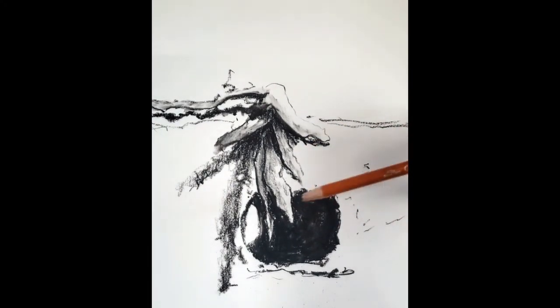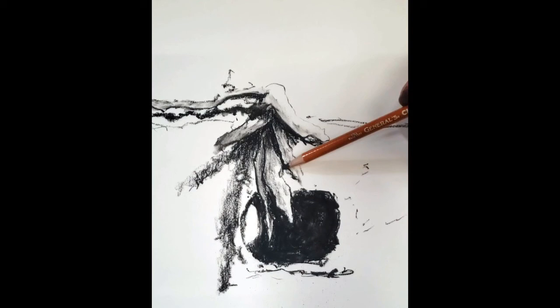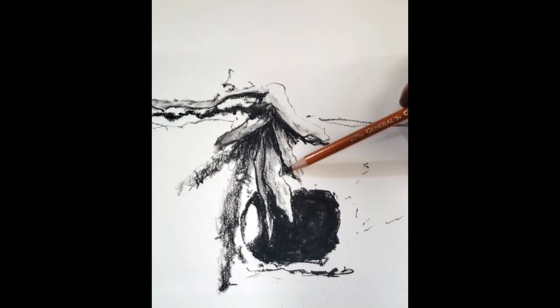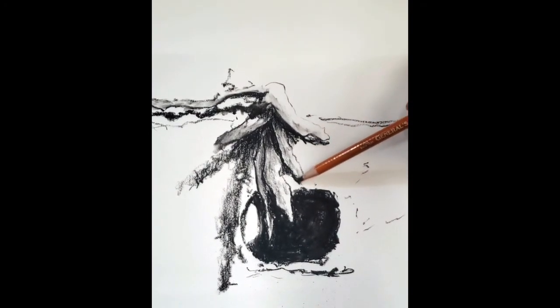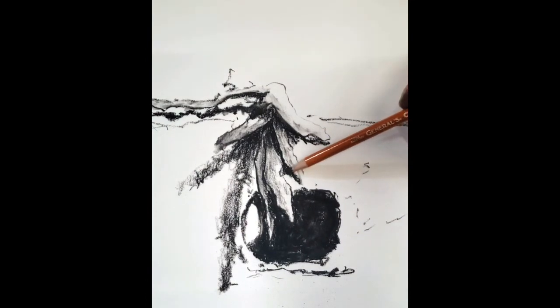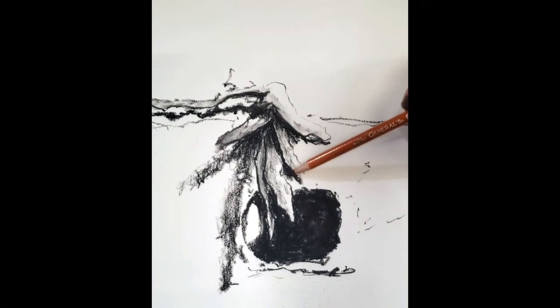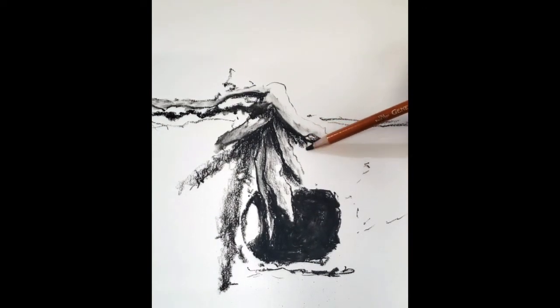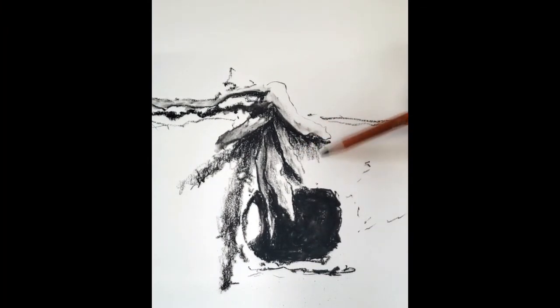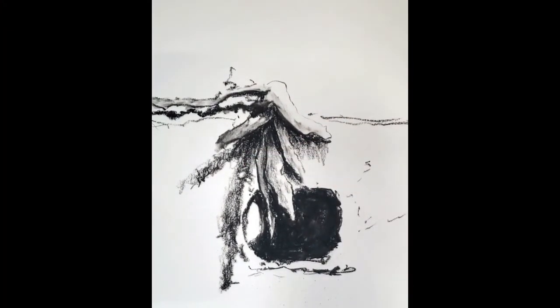Now, I got one right here. It still needs a shadow. And if I pick this up correctly, the whole thing falls off the page, right? There we go. And then this one comes out like that. Right?